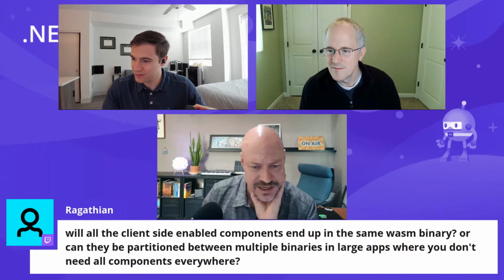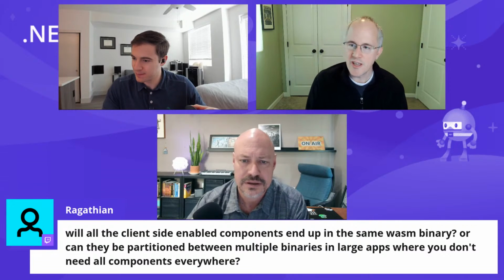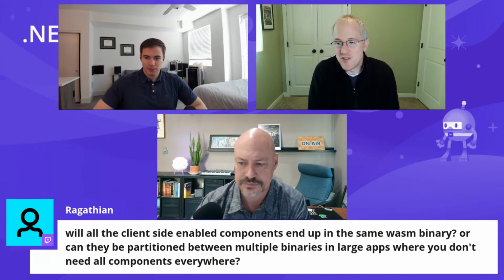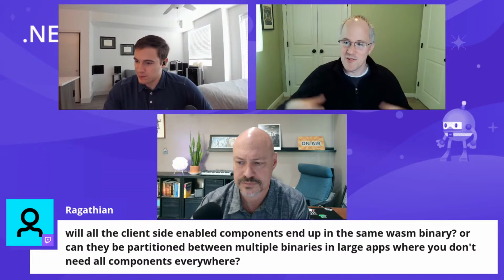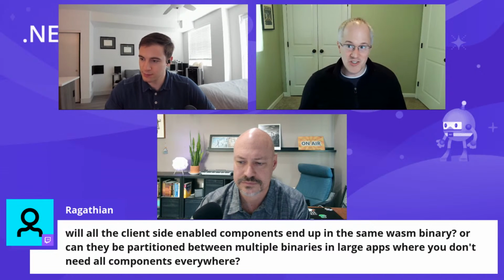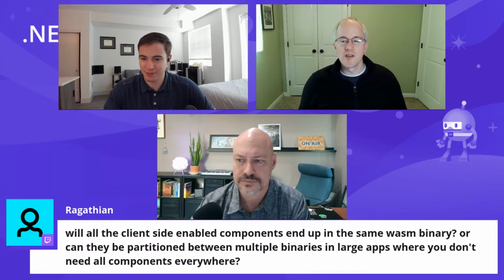Client side. Do all the client side components end up in the same WASM binary, or can they be partitioned out in large apps? So they can be partitioned into multiple binaries. Like you can create, we often call them Razor class libraries. These are just libraries of components. They're DLLs, .NET assemblies that happen to contain Blazor components. That's why we have this cool ecosystem of components that you can just grab off of the NuGet. QuickGrid is like this. QuickGrid is just a NuGet package that has a library in it with the QuickGrid component. So you can have multiple assemblies.